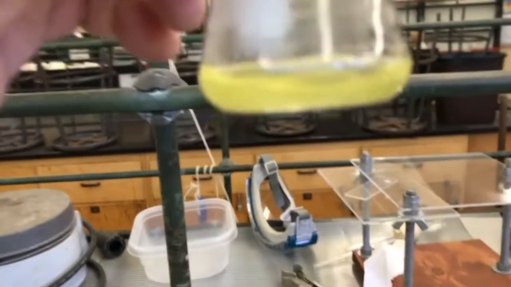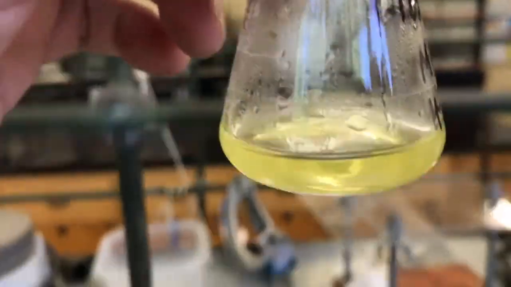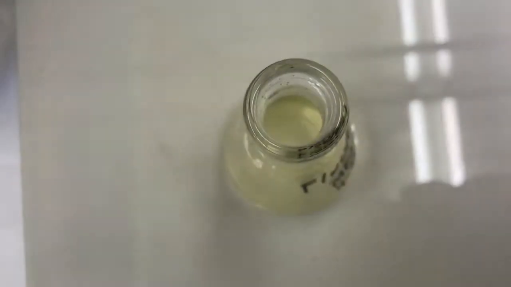Okay, it's been heating a little while. It's not quite boiling, but it's mostly dissolved. Oh wait, it's all dissolved, huh? Yeah, I think it's all dissolved. So I think I'm going to stop there.